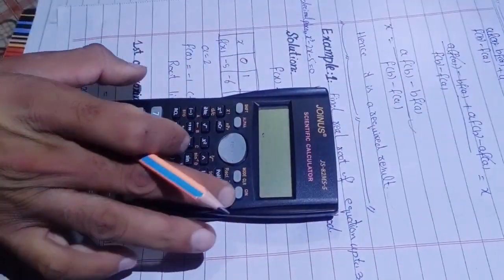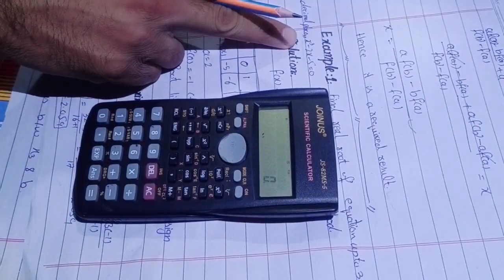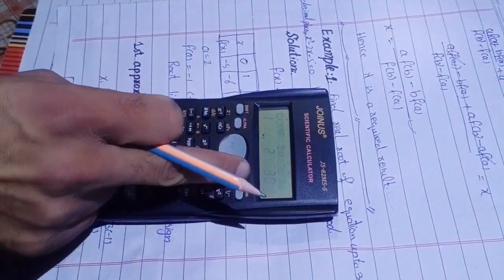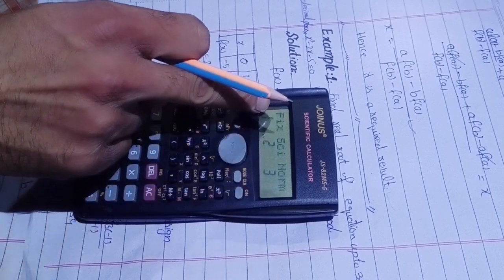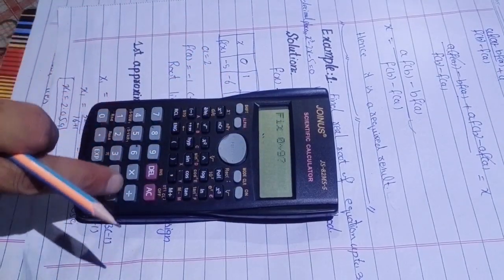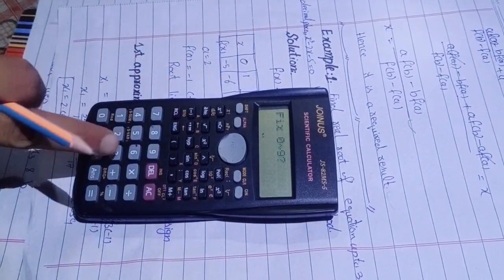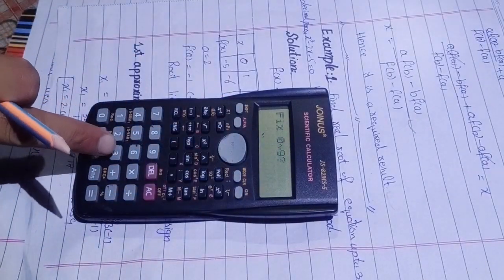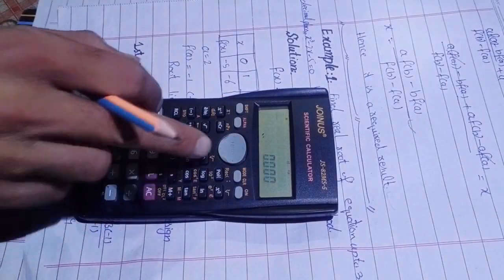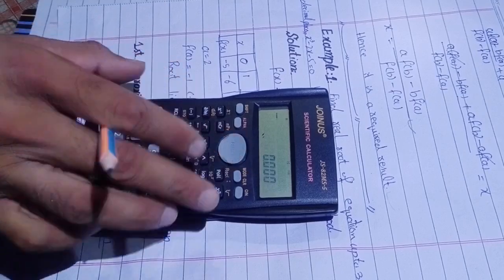We will set the calculator up to 3 decimal places. Press mode 3 times and choose Fix. Press 1 for decimal places, 0 to 9, and we will choose 3. Our calculator is set up to 3 decimal places.